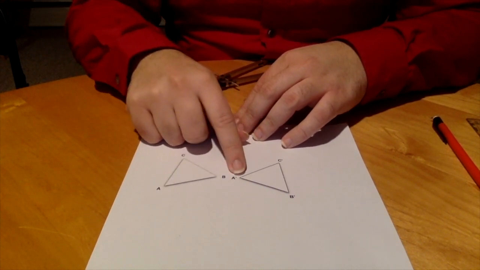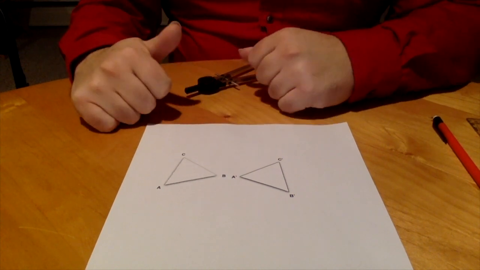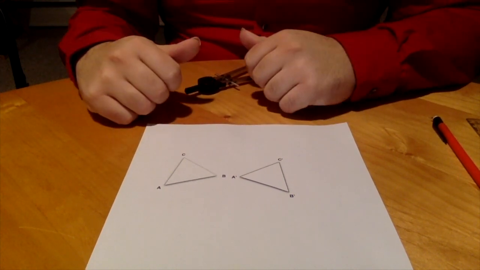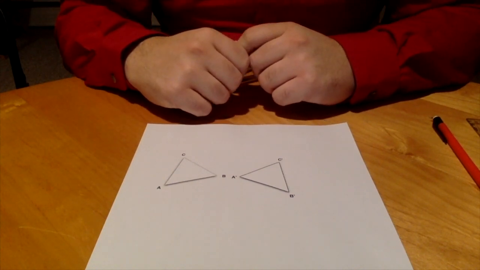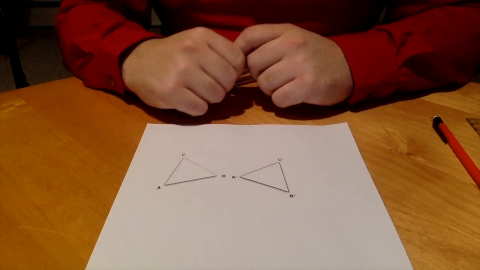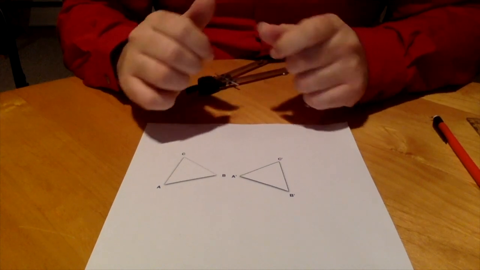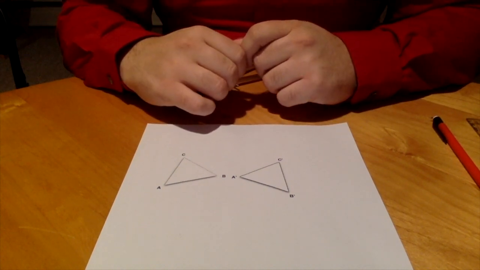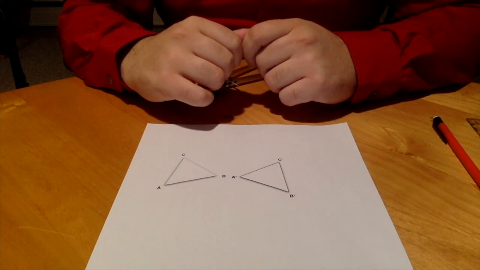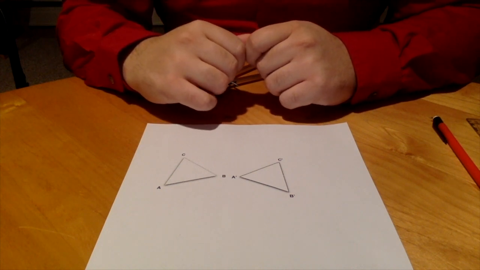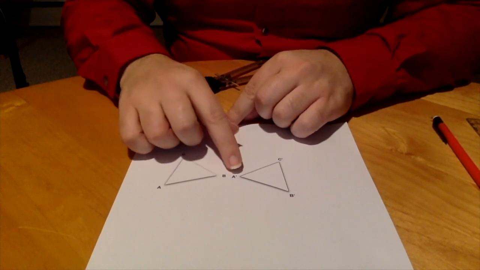A has to turn into A prime. So it's not a reflection either. So it's probably a rotation. And to prove it, we're going to make the center of rotation. Again, this lesson's called Perpendicular Bisectors. So what we're going to do is create first the perpendicular bisector between A and A prime.